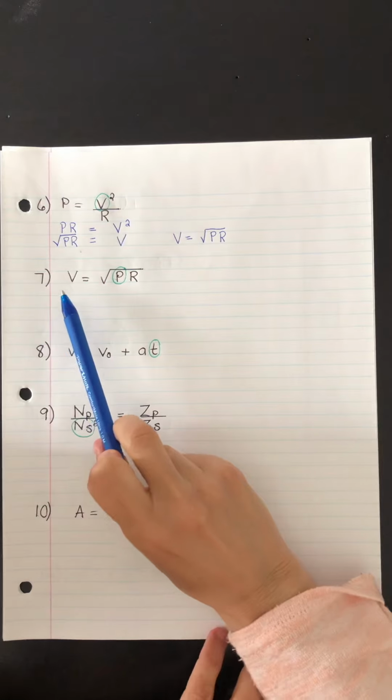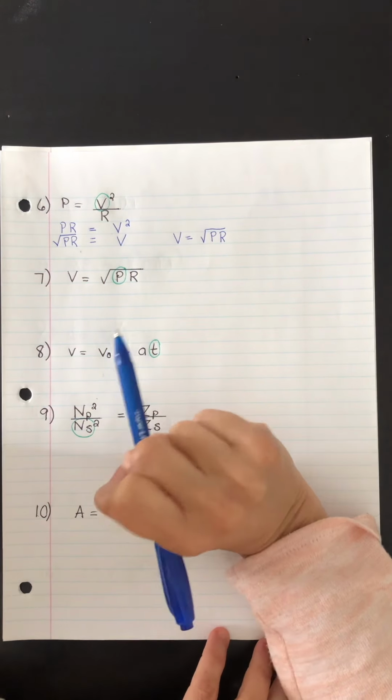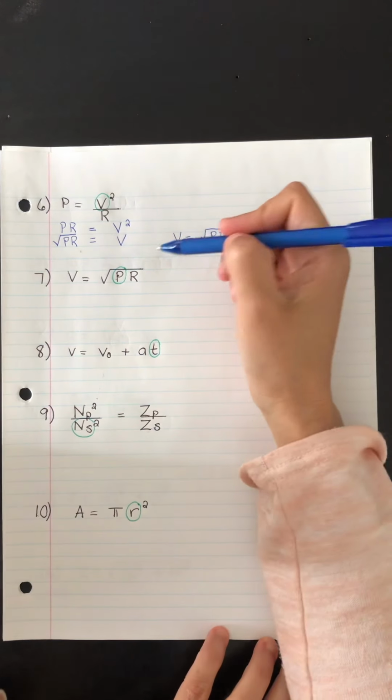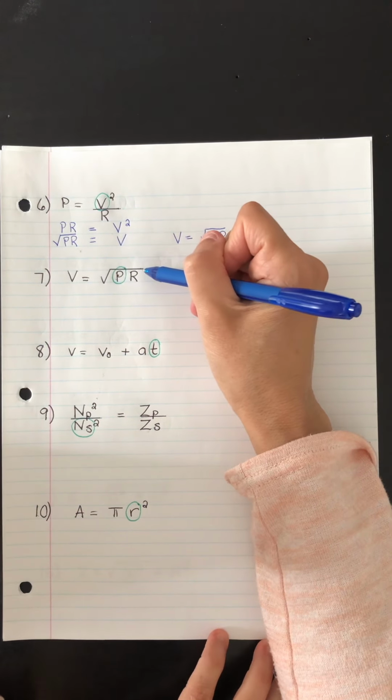Okay, number 7 gives us this voltage formula. We want to solve for P. Now this one is different because the P is under this square root sign.